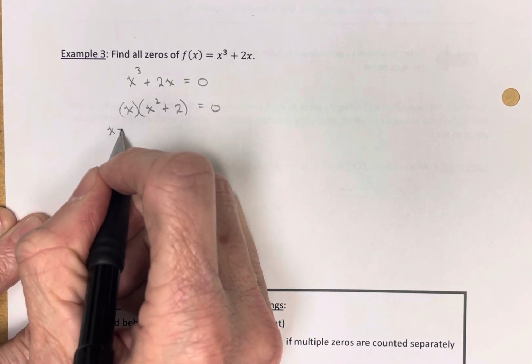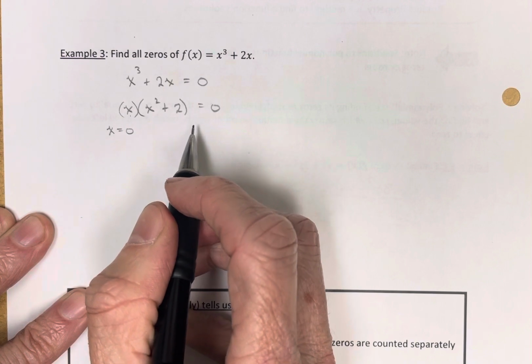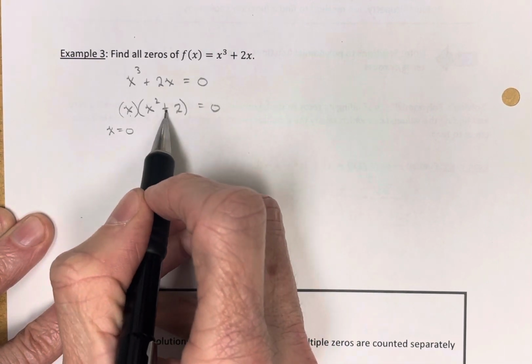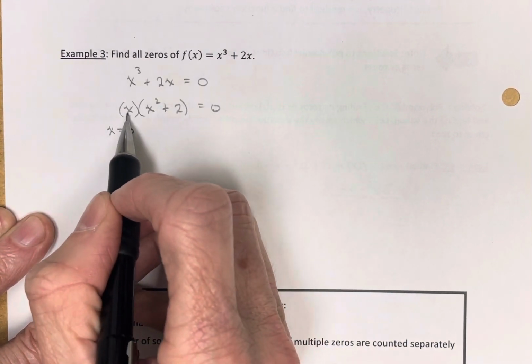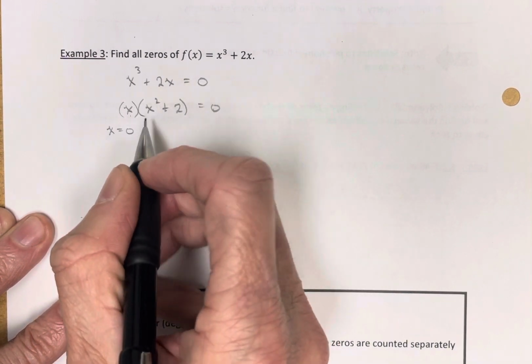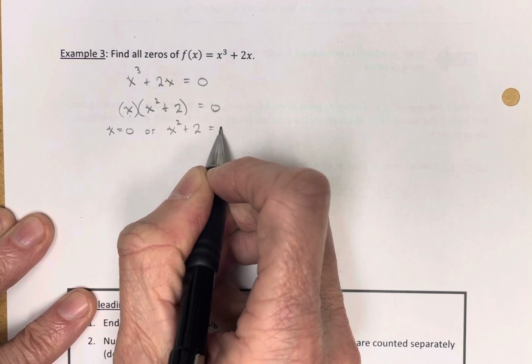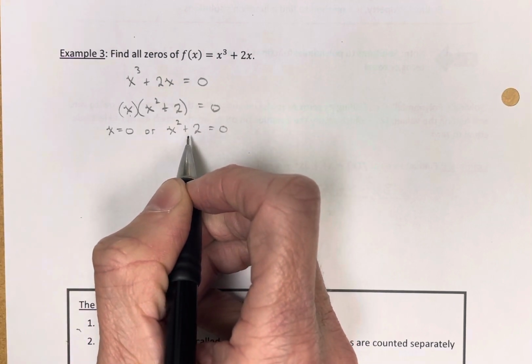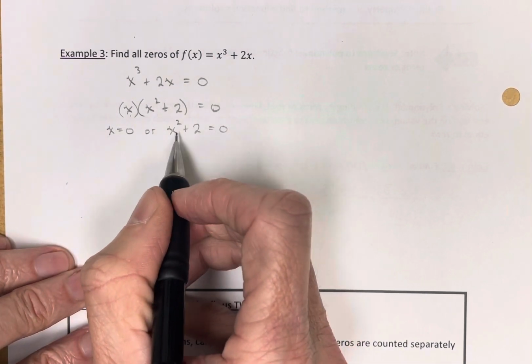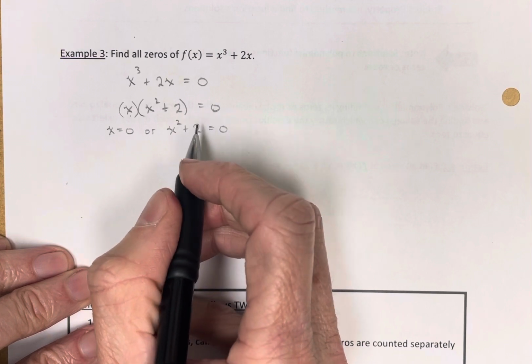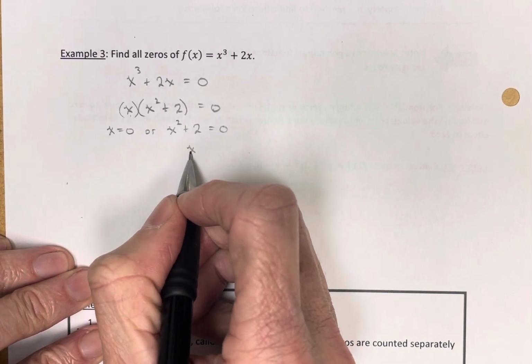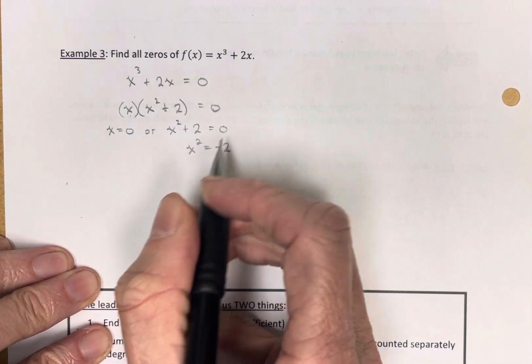Well, this is x equals 0. Again, our 0 product property. If a times b equals 0, then a equals 0 or b equals 0. So, x equals 0 or x squared plus 2 equals 0. Well, this is a quadratic. We can solve this using the square root rule. X squared equals -2.